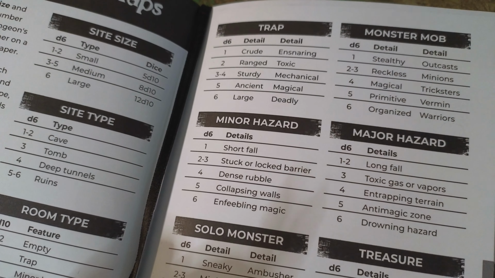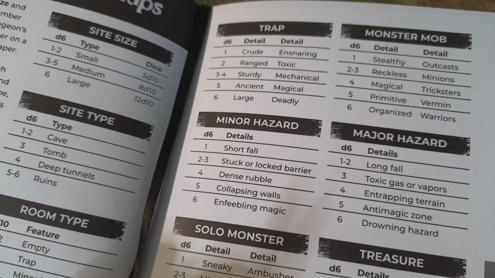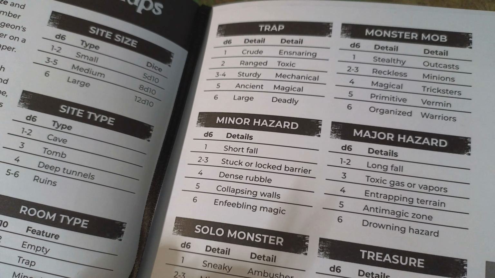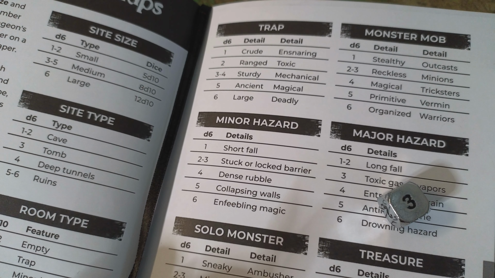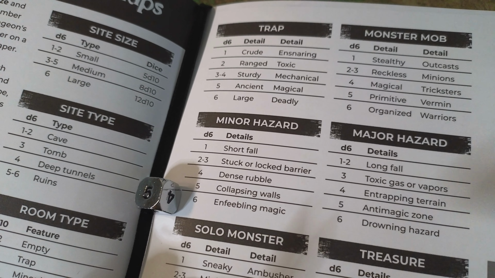All right, so we'll take a D6, we'll go to the minor hazard table. And this is really just to kind of generate ideas, just to show how quick and easy it is to do that. So number 3, stuck or locked barrier.